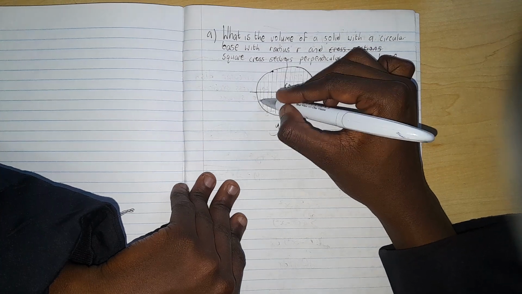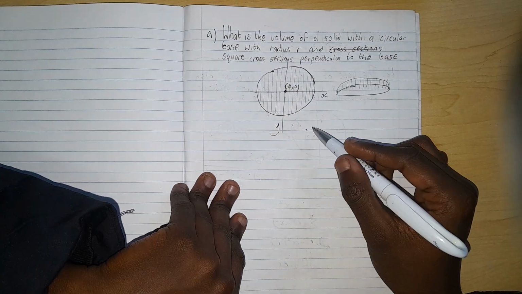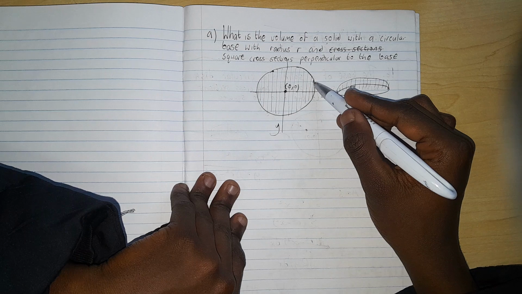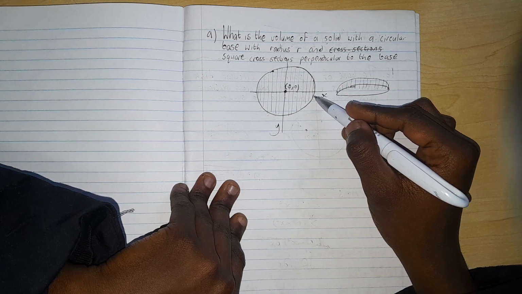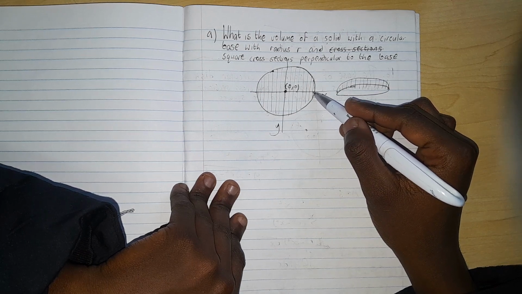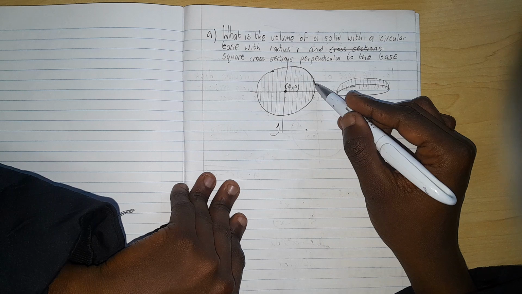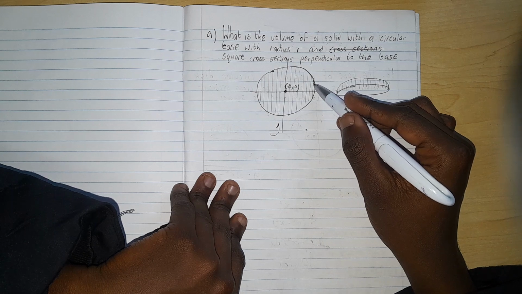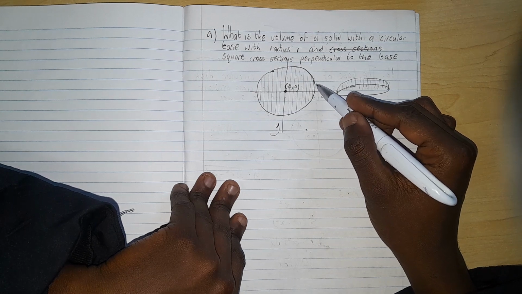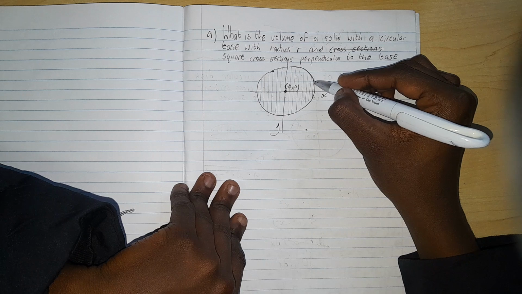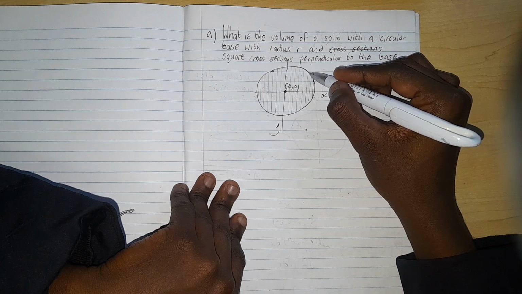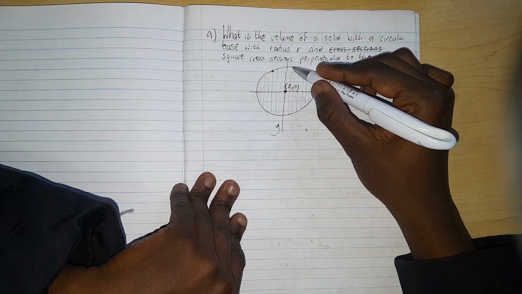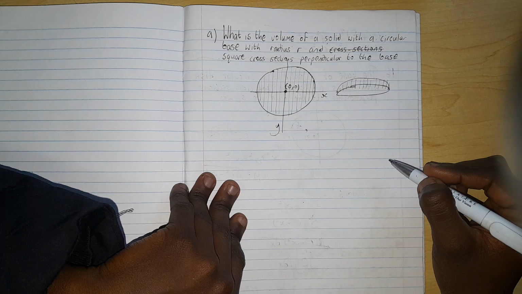So our goal is to find the length of these sides, and obviously by finding the length of these sides, we need to find the values of y at each point on this circumference.